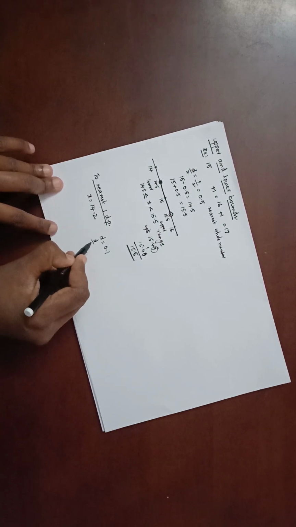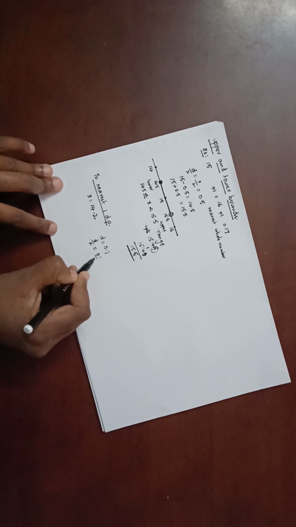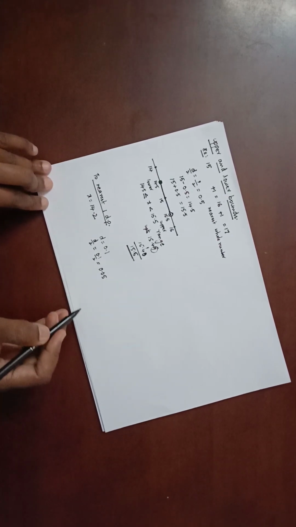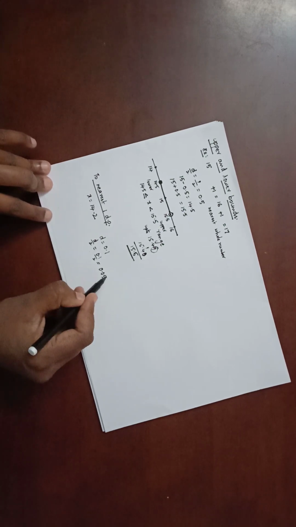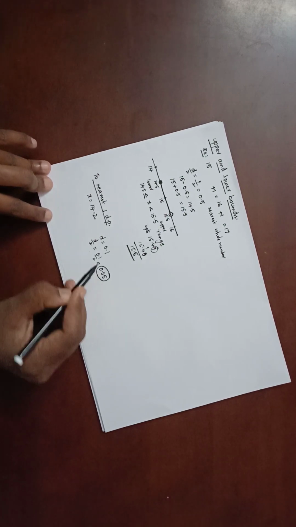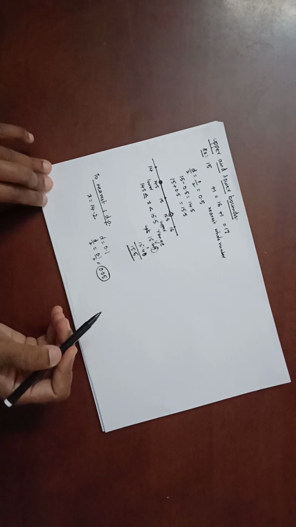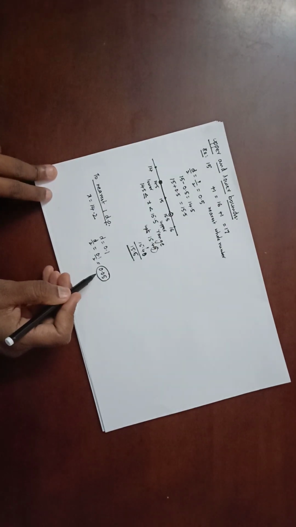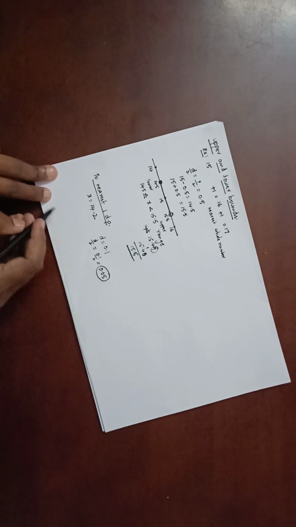So d by 2 means 0.1 by 2. You will get 0.05. This d by 2 you should subtract and also add, like in the previous problem. To get the lower bound you should subtract, to get the upper bound you should add.